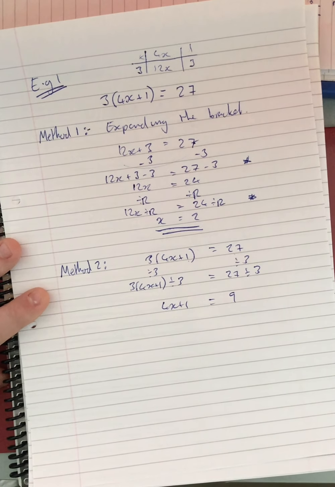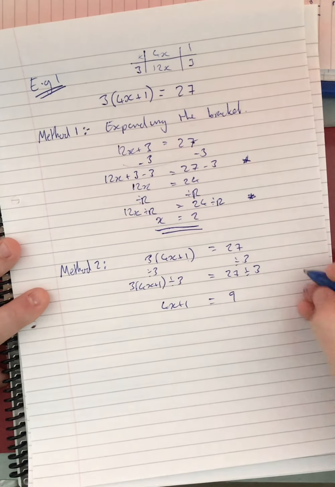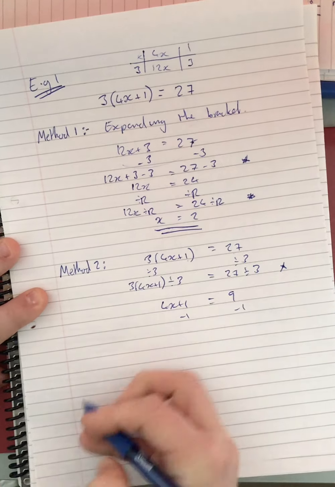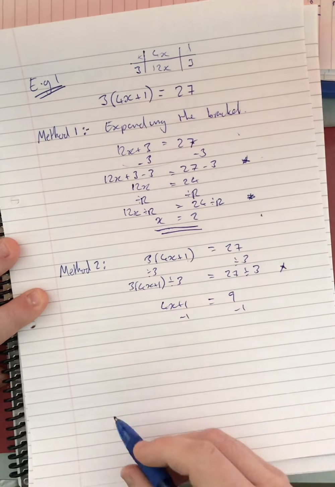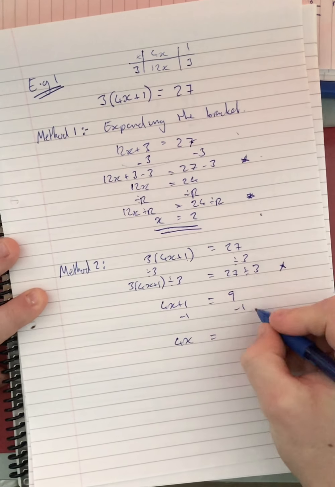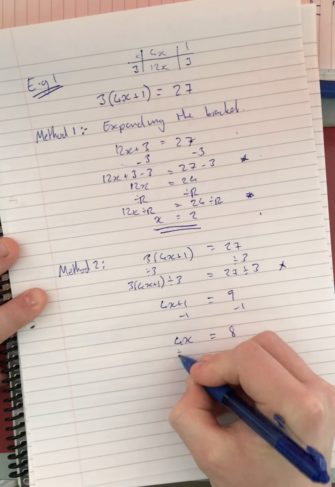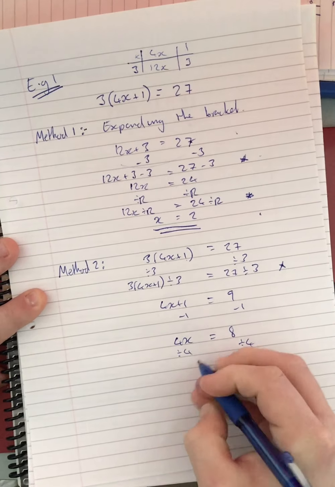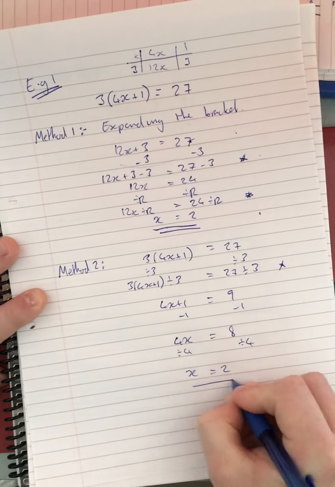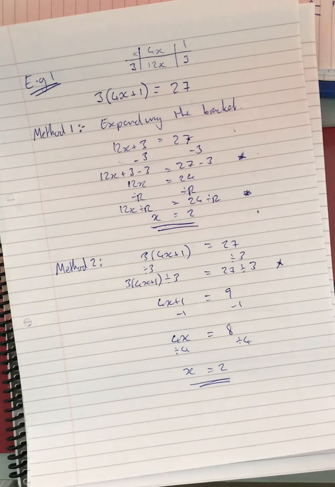4x plus 1 is equal to 9. Okay, and then you've got a really straightforward equation to solve. Take 1 from both sides. I'm not going to do the steps that we don't need to put here, but 4x plus 1 take 1 is just 4x. 9 take 1 is 8. Divide both sides by 4. 4x divided by 4 is x. 8 divided by 4 is 2. Okay, and obviously you get the same answer because it's the same equation. You have to get the same answer.